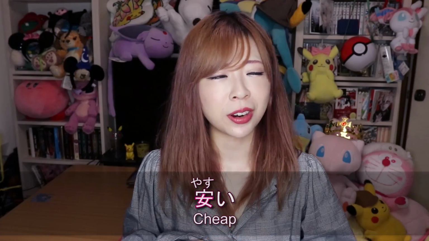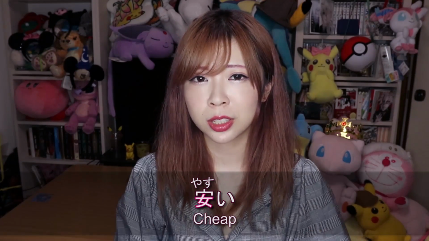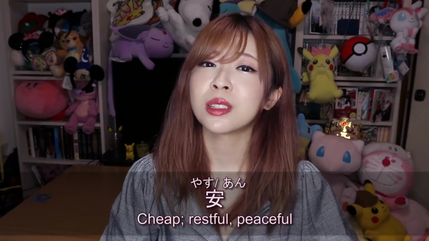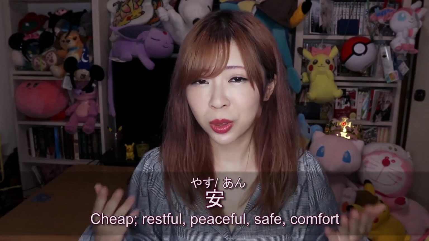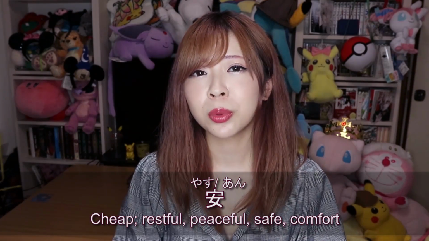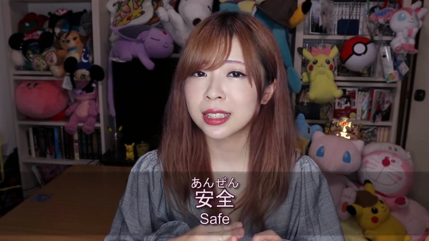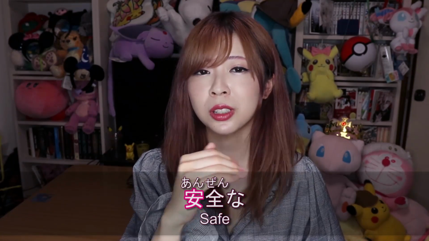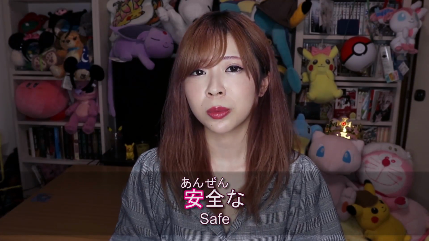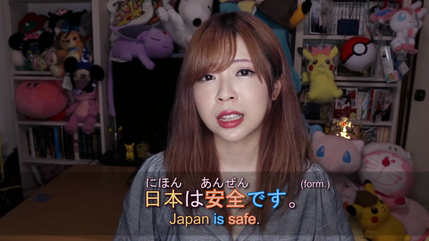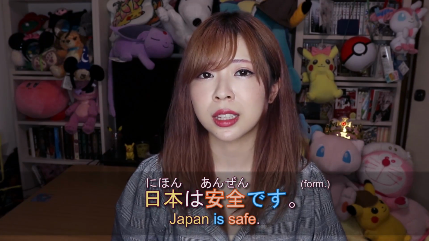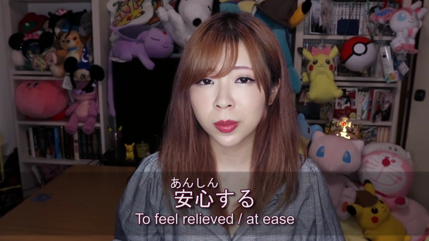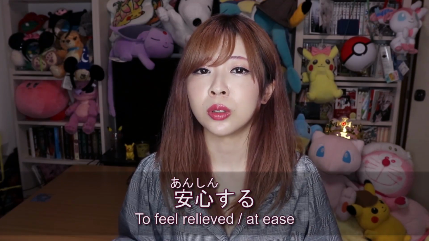This is actually interesting, right? This kanji can mean cheap, especially as the adjective 安い. This kanji can also mean restful, peaceful, safe, and comfort. So those are good meanings, right? For example, the word for safe, we say 安全, or it's an adjective, so 安全な. So you see the same kanji is used. 安全. So you could, for example, say 日本は安全です. Japan is safe.